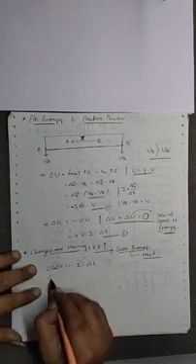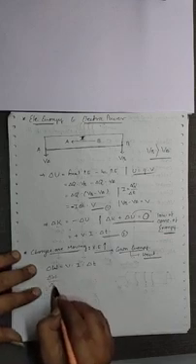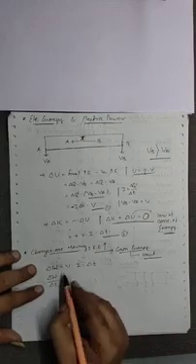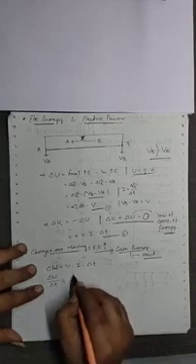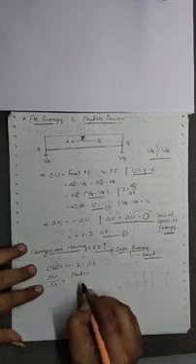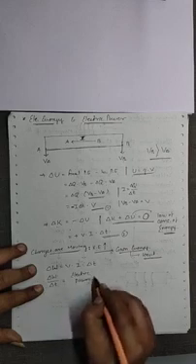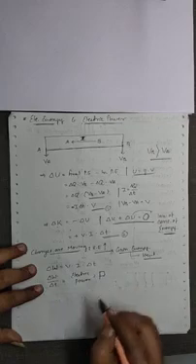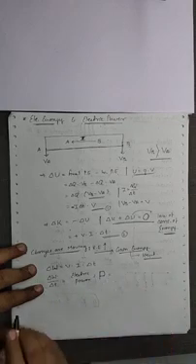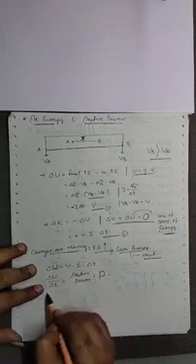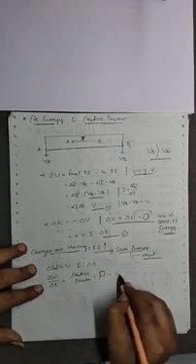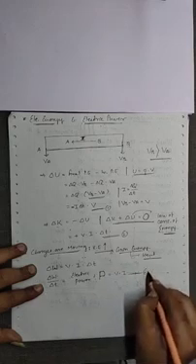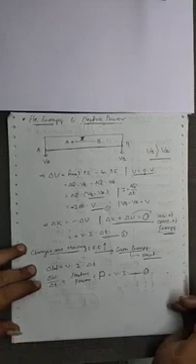Take delta T on this side. So delta W by delta T. What is this? Heat loss per unit time, which is known as electric power. And electric power is symbolized as capital P. It is given by delta W by delta T. What remains? It is V multiplied by I. So this is the first equation of electric power.